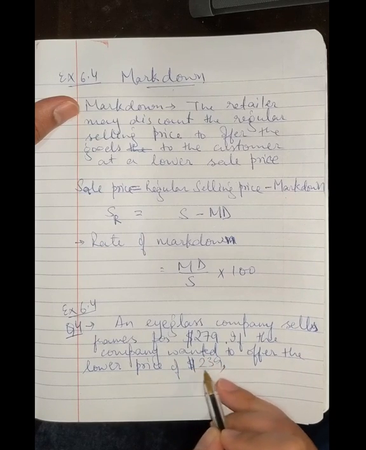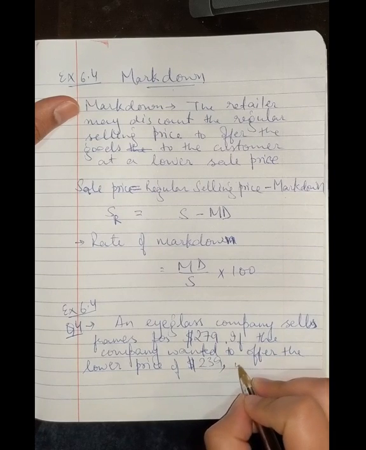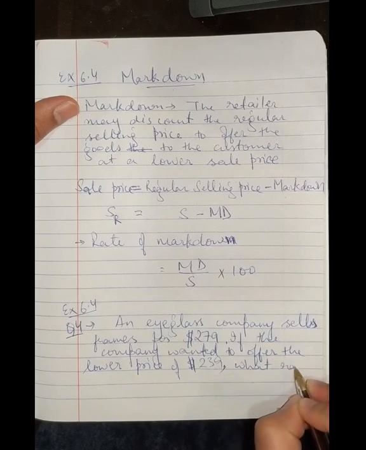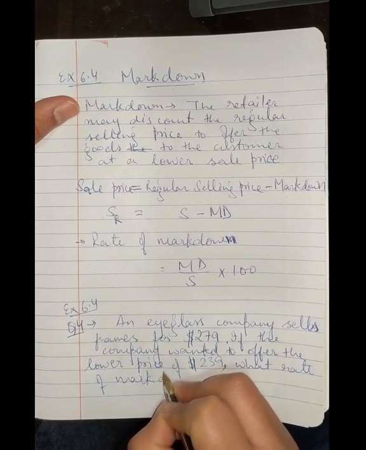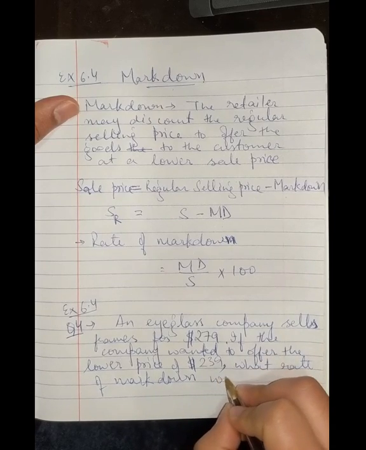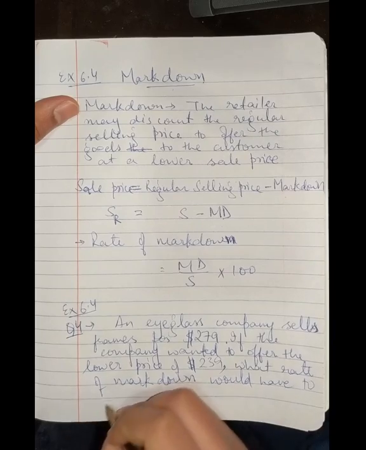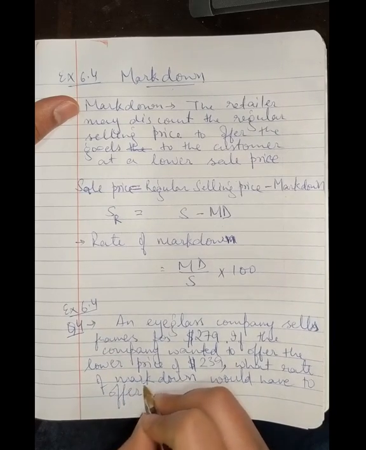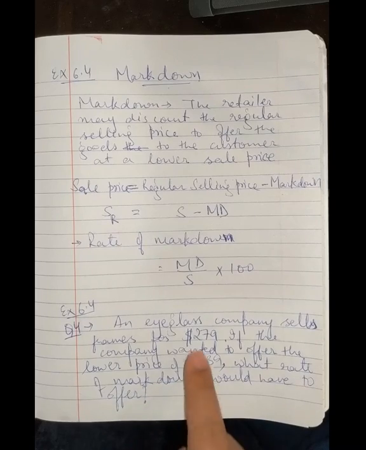So they want this price instead of this. The question is, what rate of markdown would they have to offer? So we need to find the rate of markdown here.